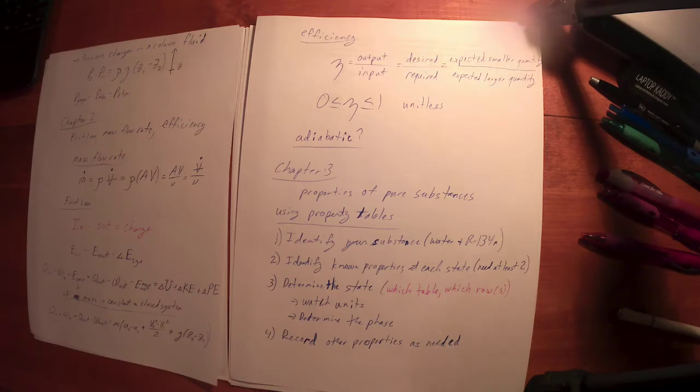Later on in Chapter 4 and Chapter 5 and throughout the rest of the course, they won't tell you which properties to record. You will have already set up a first law equation or a second law equation and all the other equations that you need to solve those equations. And then you'll know when you get to the property tables which ones you need. Do you need the U, the H, the S, the V, or all four of them, or just two of the three, or which ones do you need?